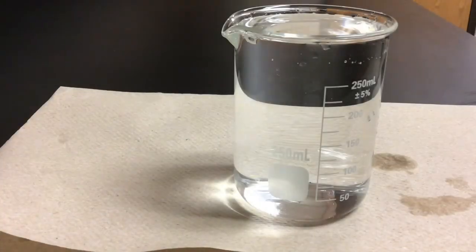So here's a beaker filled all the way to the top with water. The question is, how many cotton balls can you fit in this cup until it overflows? So we agree that water has mass and volume. So therefore water is matter.